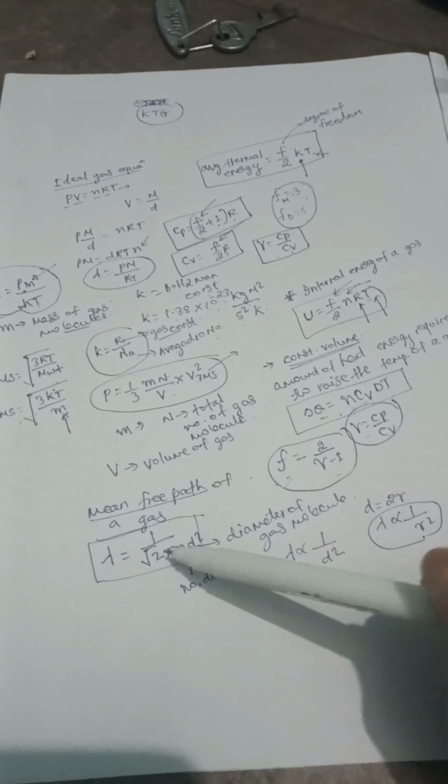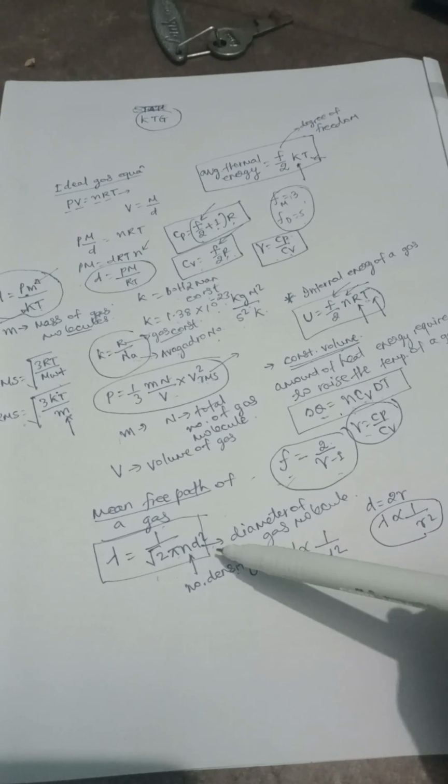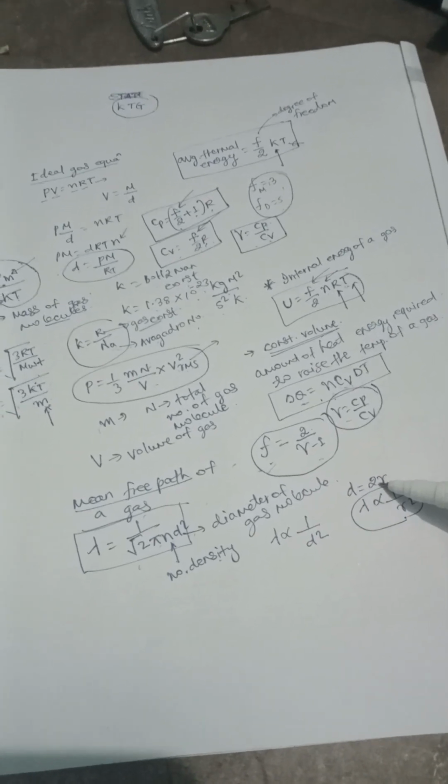Mean free path can be calculated as 1 upon root 2 pi n d square, where n is the number density and d is the diameter of the gas molecule, and diameter can also be written as 2r.